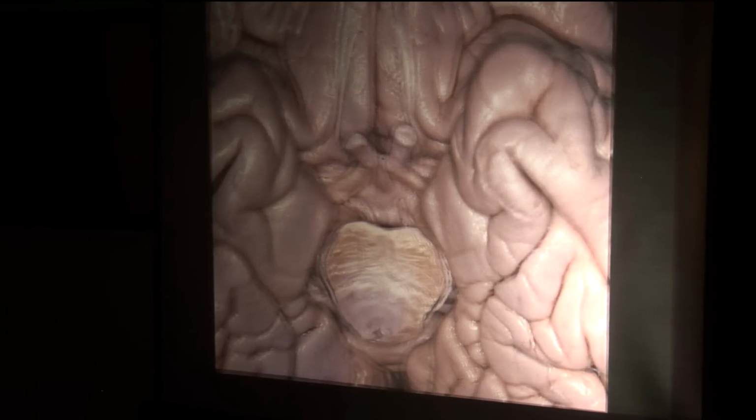Okay, let's see everything again, but from a different point of view and put other structures in. If you see here, of course, you see the uncus, the parahippocampal gyrus. What sulcus is this? Collateral. Okay? The fusiform gyrus is called fusiform gyrus because it looks like an arrow. So this is the fusiform gyrus.